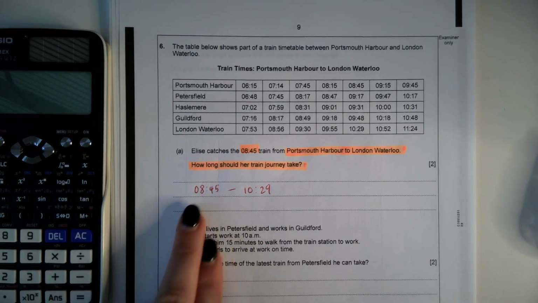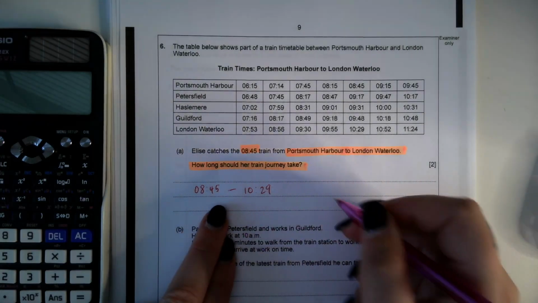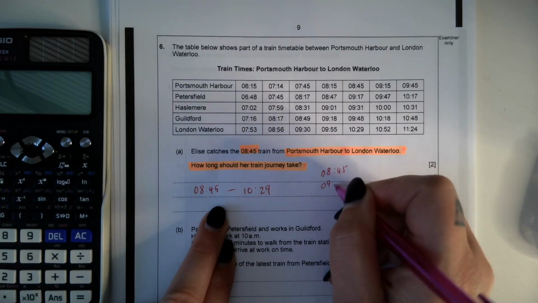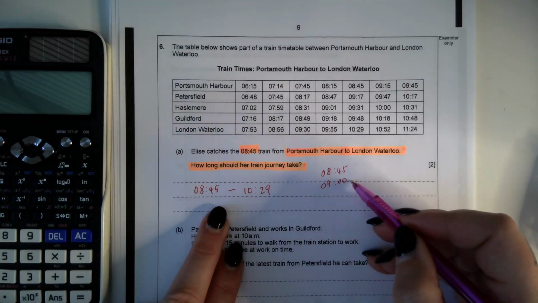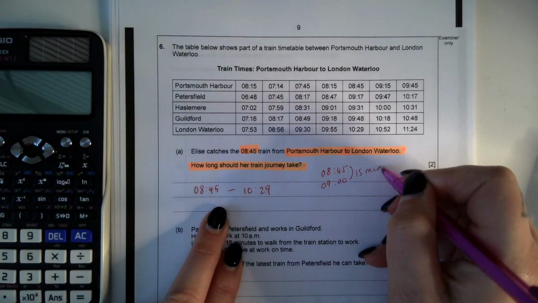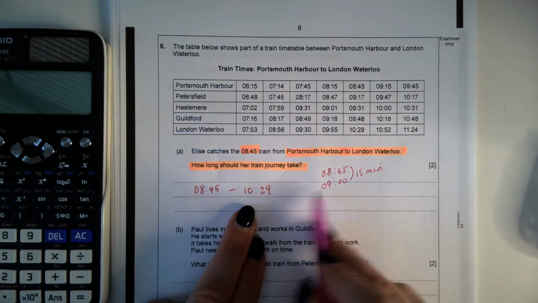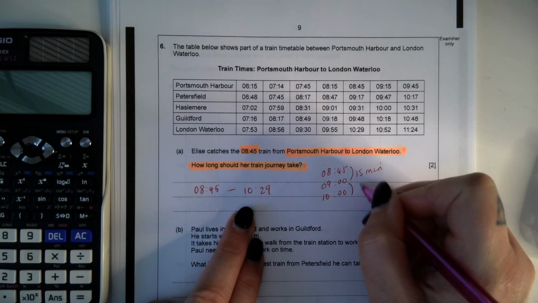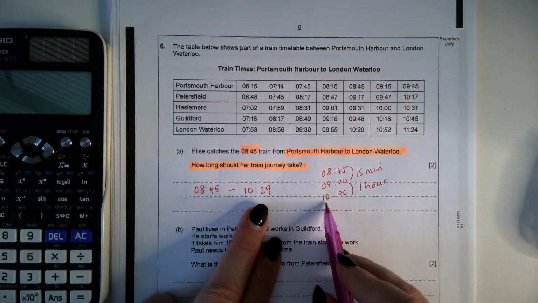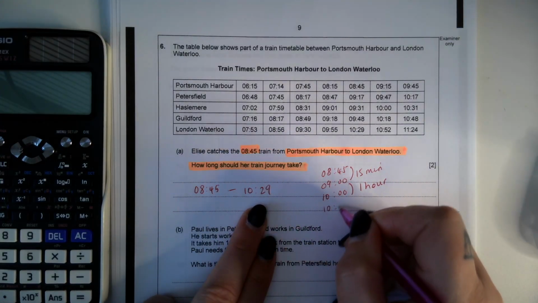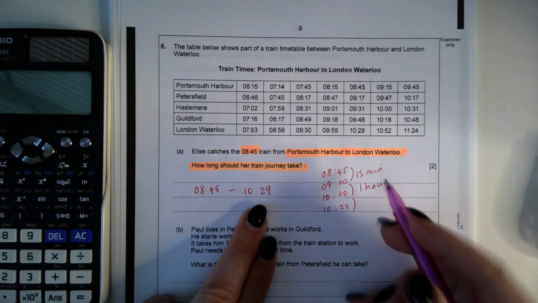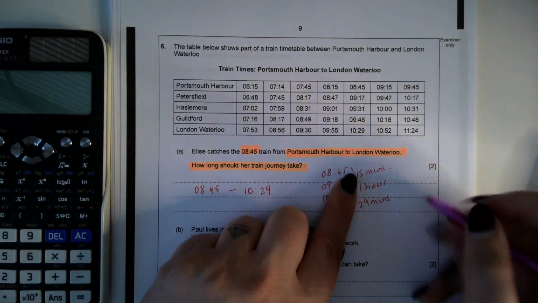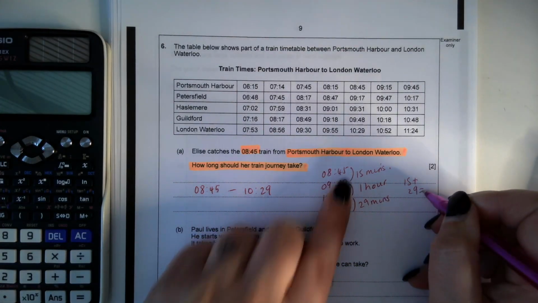So we're going to do this in parts. So to get from 8:45 to the next hour, which would be 9 o'clock, that's a 15-minute journey. Okay, so that's 15 minutes. And then to get from 9 o'clock to the next hour, which would be 10 o'clock, is 1 hour. And then we're going from 10 o'clock to 10:29. So from 10 o'clock to 10:29, that's another 29 minutes. So we've got 1 hour, and then we've got 15 plus 29 minutes.